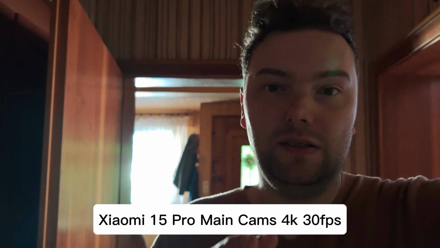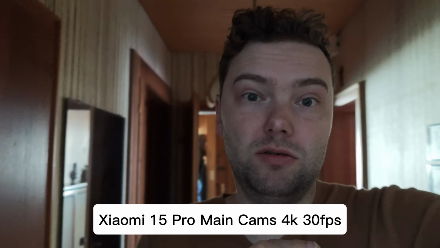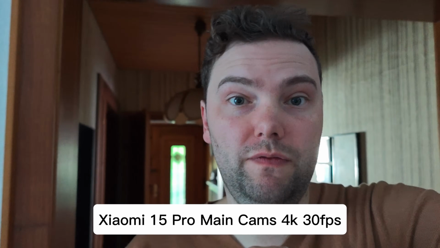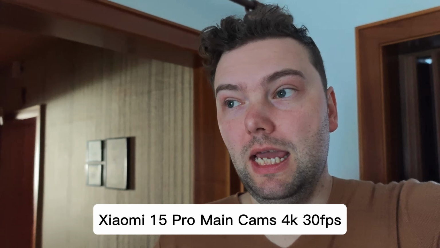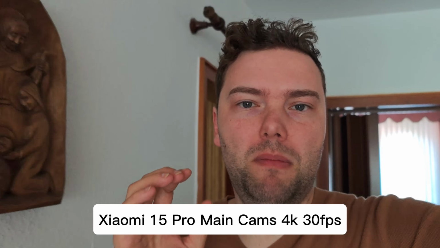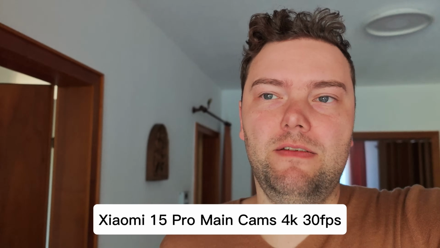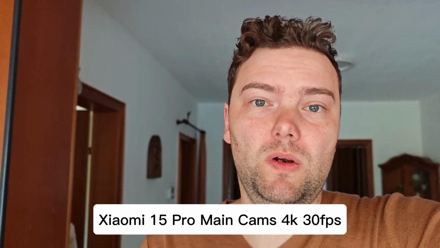I'm recording with the Xiaomi 15 Pro, and this one has some different settings in video mode. First of all, I have EV control for video. I have beautification for video that I can turn on at 4K 30. I don't have an HDR button that I still have on the 14 Pro, but I have the master video mode that I can activate here if I want to. This is the main camera sensor when you want to vlog.